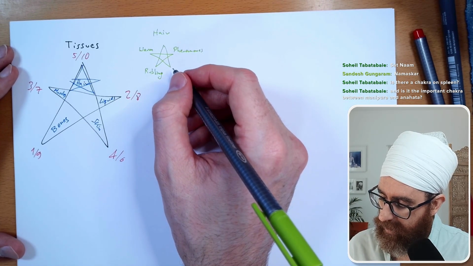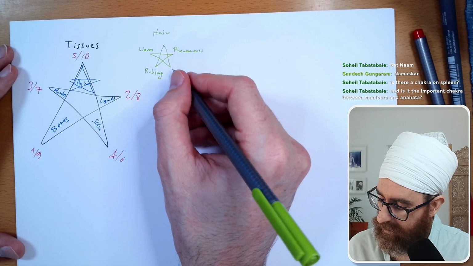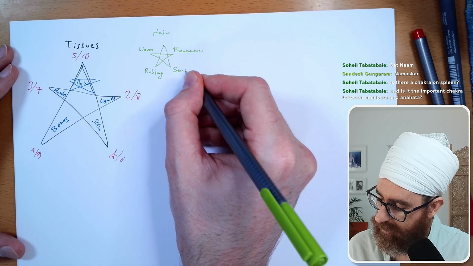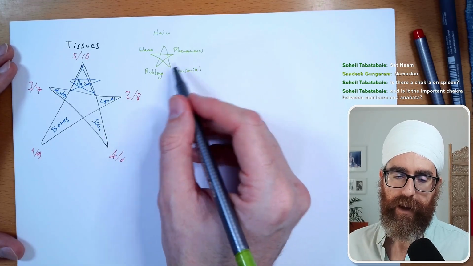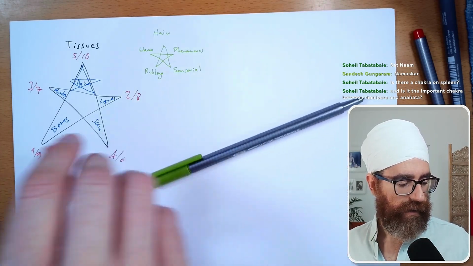Hair is sensorial. I'm going to put it here like the skin, very sensitive. The hair helps to sense, like the whiskers of a mouse or some other animals. The hair helps to sense flow of air, for example.